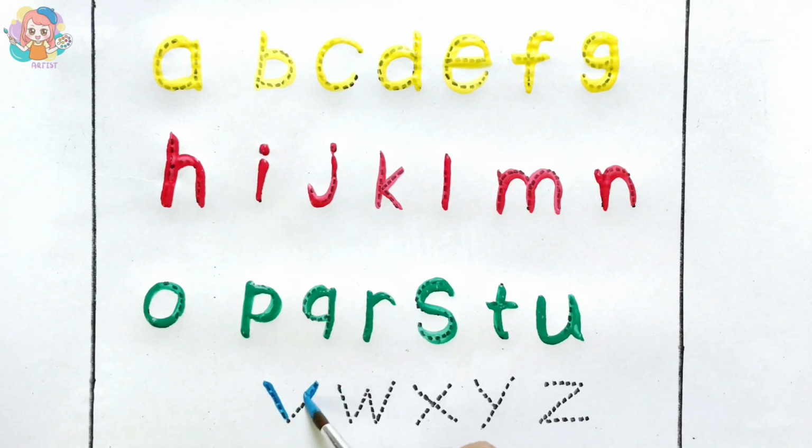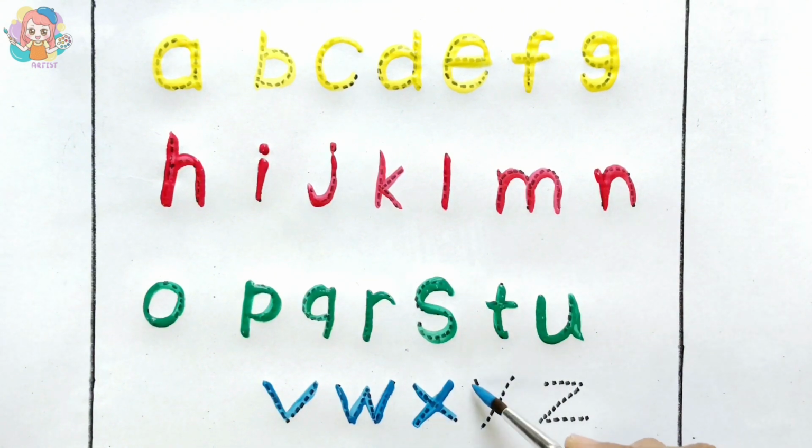Light blue color. V. W. X. Y. And last alphabet, Z.